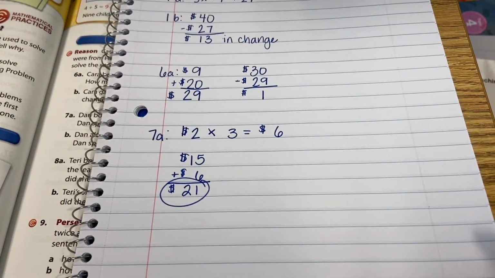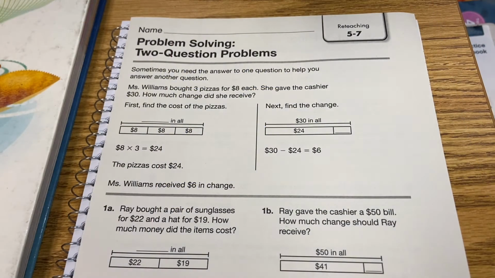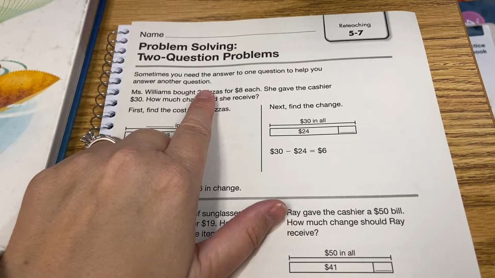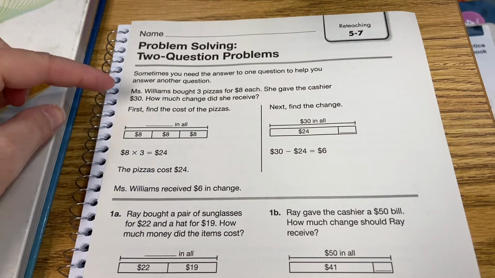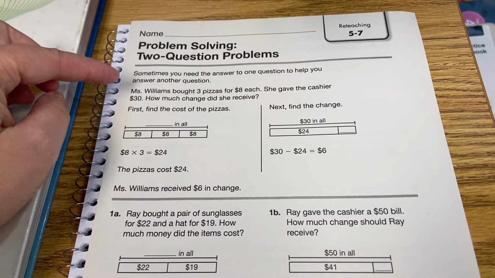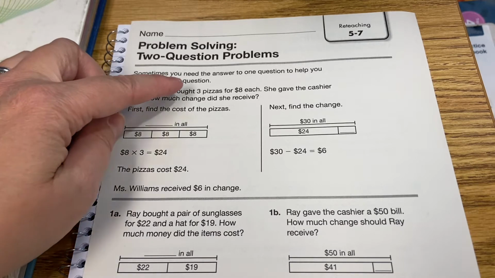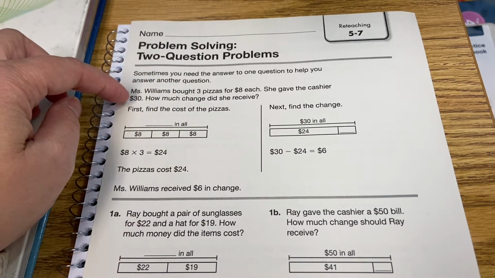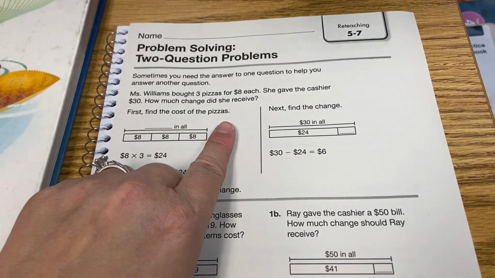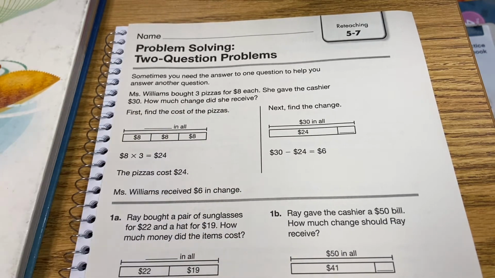Okay, go ahead and take out 5-7, your workbook page. On the reteaching side, it says sometimes you need to answer one question to help you answer another. It gives you an example of what we just did. They've broken out your questions. Mrs. Williams brought 3 pizzas for $8 each. She gave the cashier $30. How much change did she receive? First, they're telling you to find the cost of the pizza, then find the change. They're showing you that with bar diagrams.